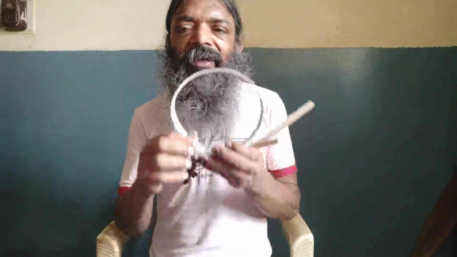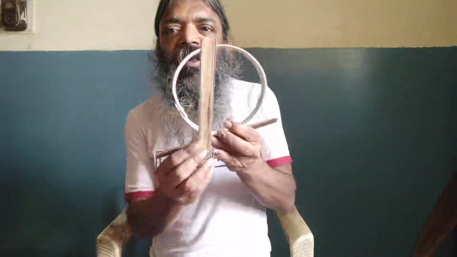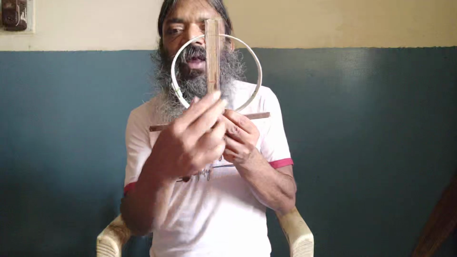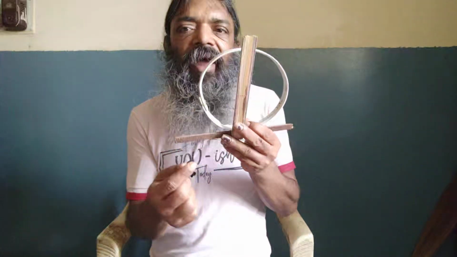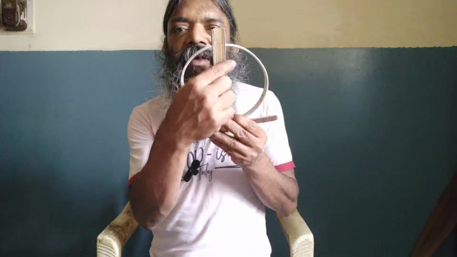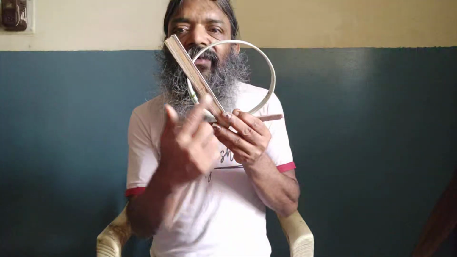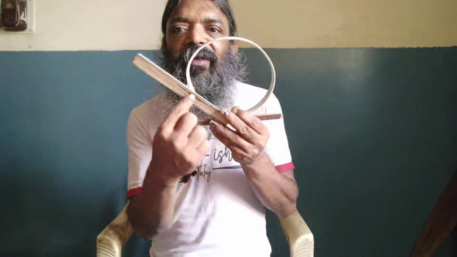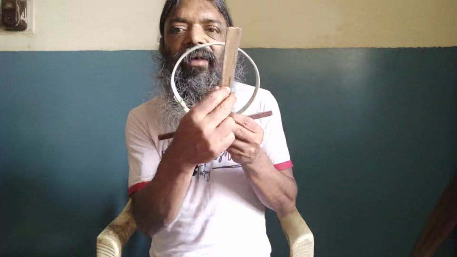Means radius is varying with the angle. How is it varying with the angle? See, this is the circle where origin is here. If origin is here, the radius means the line that connects origin to the circumference. Here, the radius is this. Here, at this angle with the x-axis, radius is this. Radius is changing with the angle.